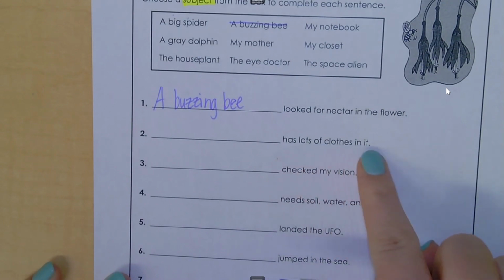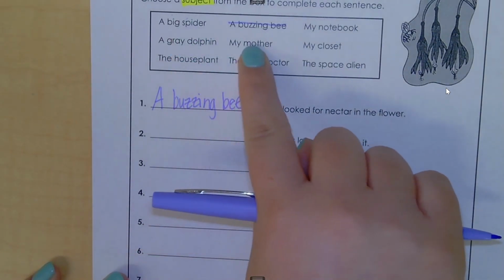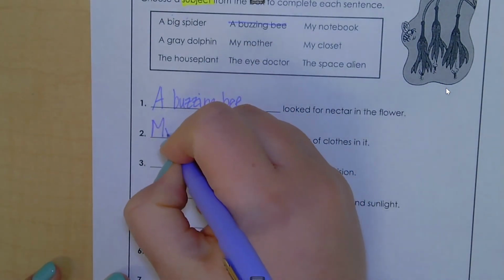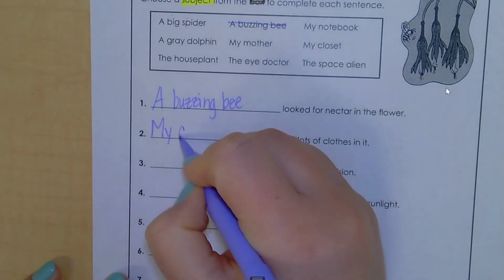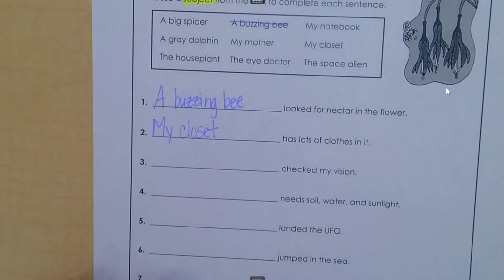Has lots of clothes in it. Who or what has lots of clothes in it? My closet. So that is the subject of this sentence. My closet has lots of clothes in it.